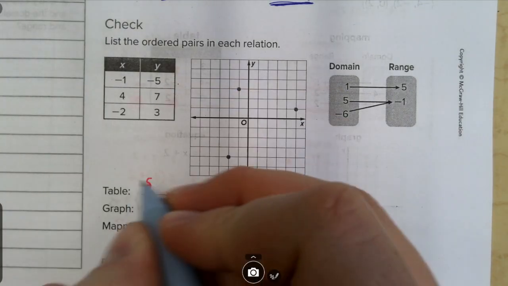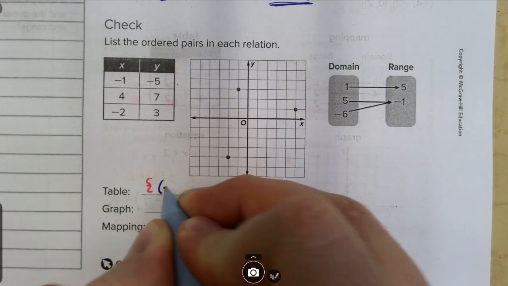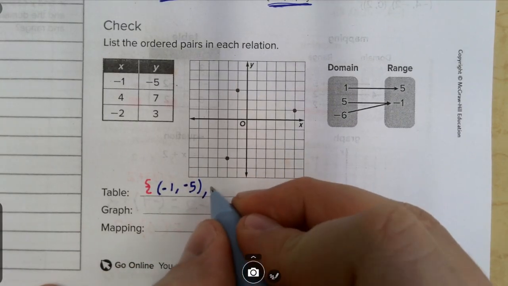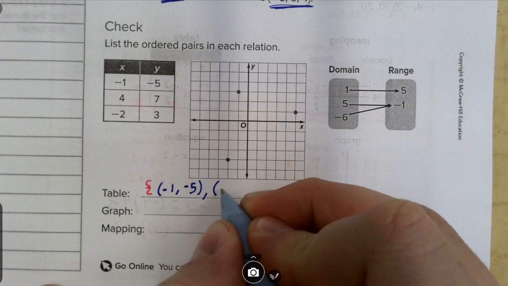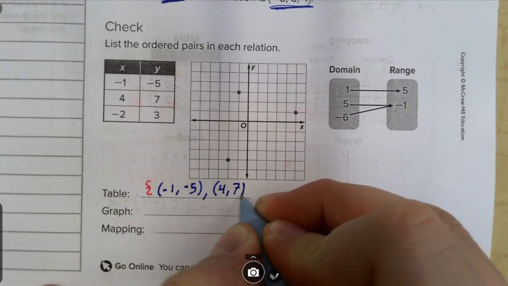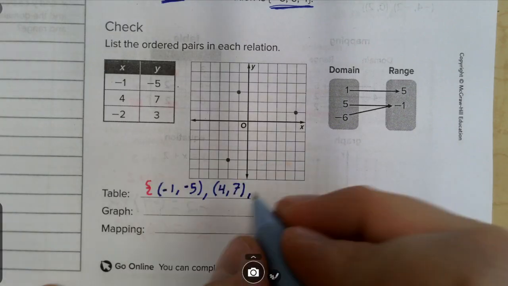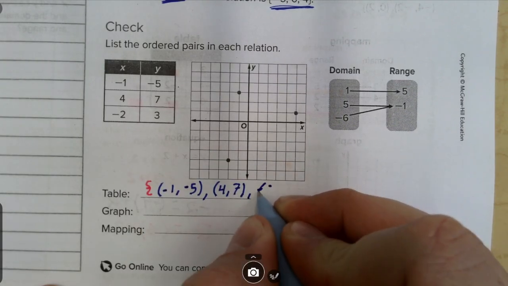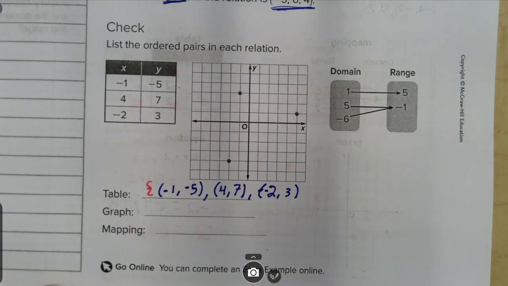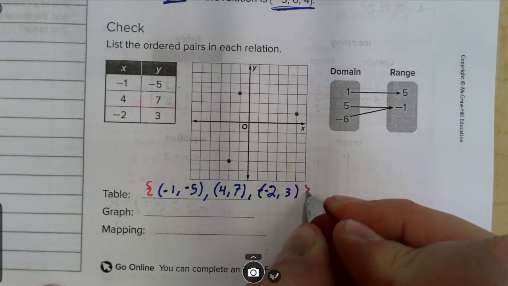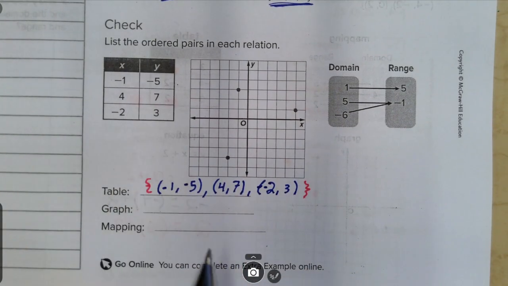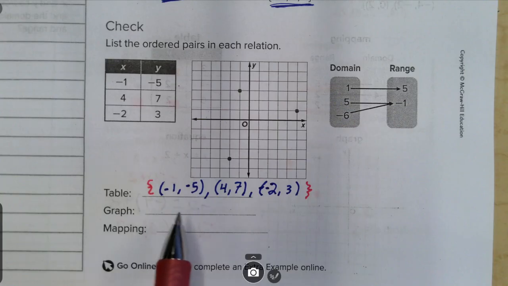So in the table, I have negative 1, negative 5. 4, 7. I really should be making those commas pink. We'll do that for the next one. Negative 2, 3. So we have a set of ordered pairs, and ordered pairs are just two numbers pretending to be one.